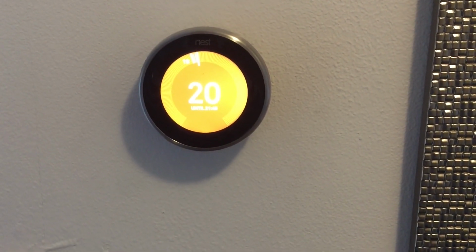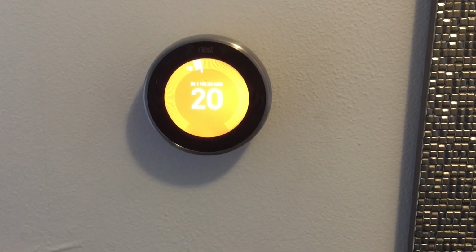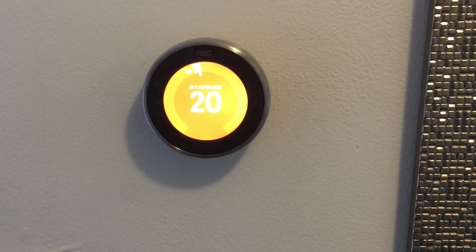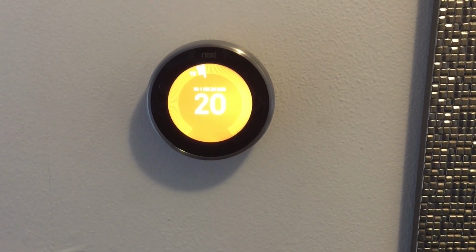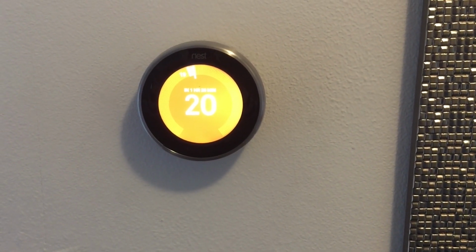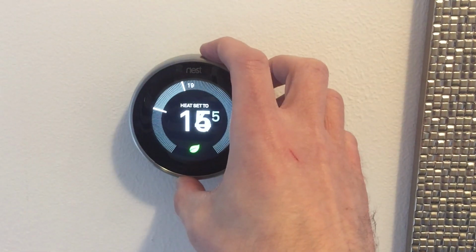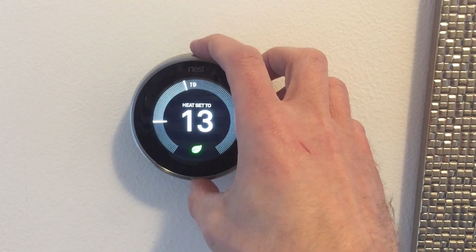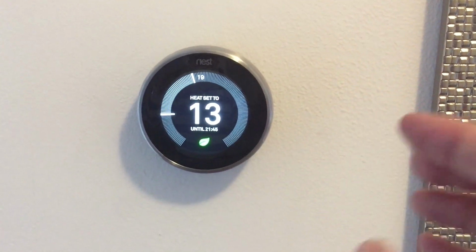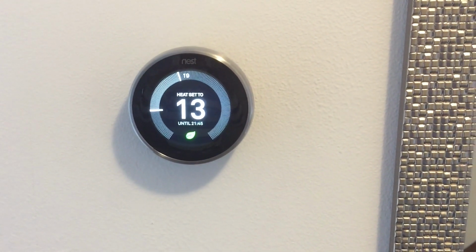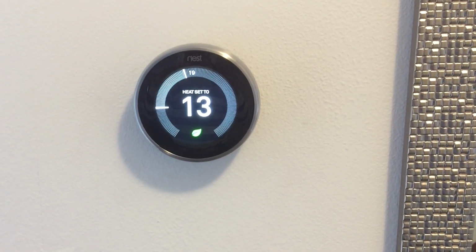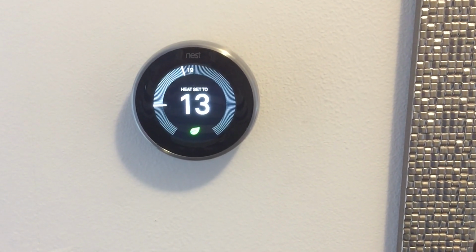The boiler will come on and start heating up the radiators, and then this will turn off when the property is at that temperature. If you wish to turn down the heating, you just turn the dial to the left to your temperature that you wish for it to be set at, and then the heating will go off until the temperature drops below the temperature set.